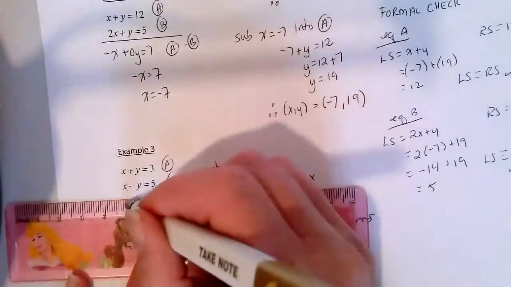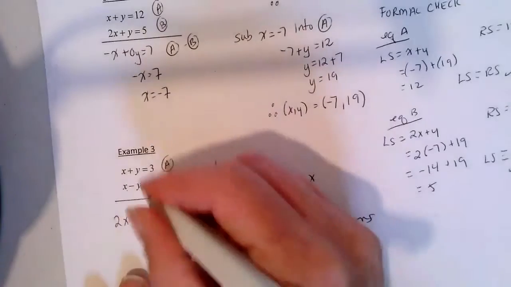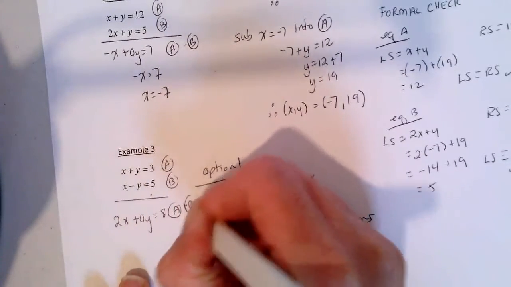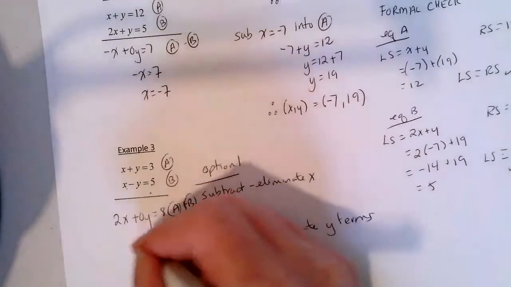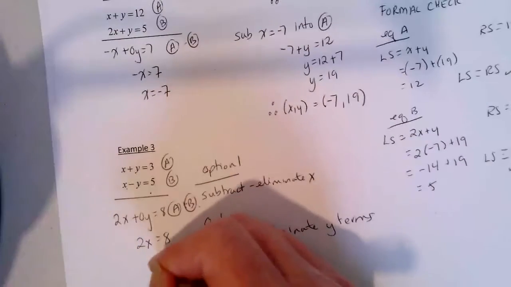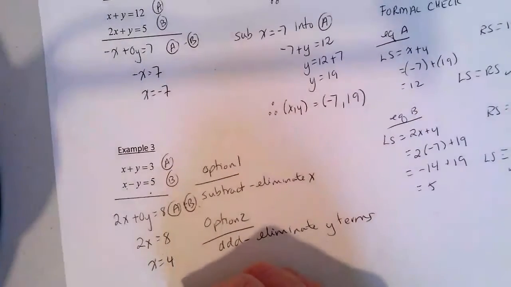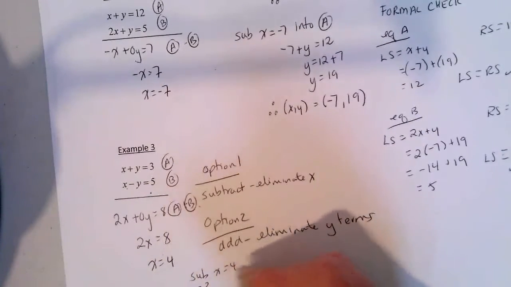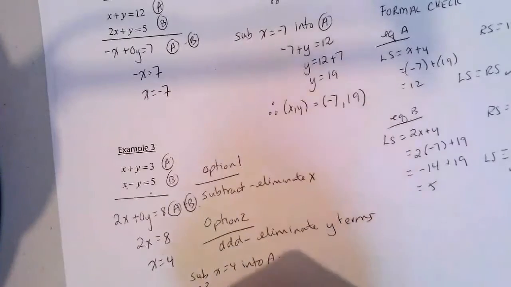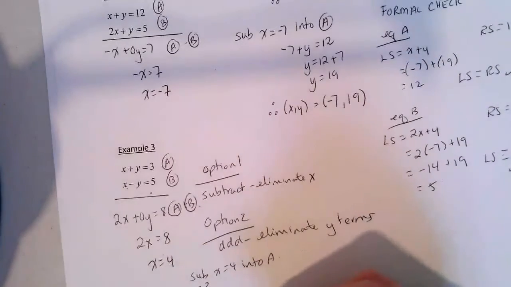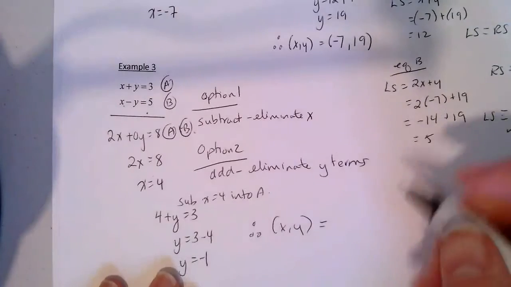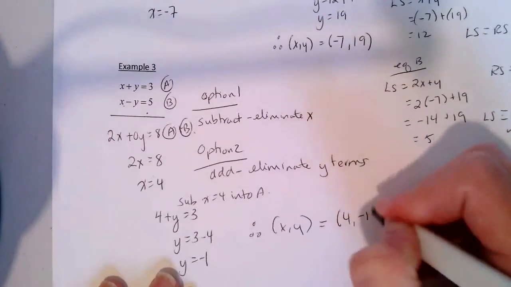So when I add these together, I'm going to get 2x plus 0y equals 8. So I'm going to write down A plus B, so then it's clear that I'm choosing to add. So 2x is equal to 8, means x is equal to 4. So then 4 plus y is equal to 3. I'm substituting x equals 4 into equation A. So y will equal 3 subtract 4. So y is equal to negative 1. To summarize, our solution is the point 4 and negative 1.